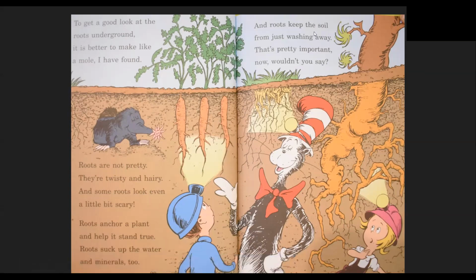Okay, guys, I want you to really pay attention to that last paragraph. It's going to be kind of funny later on. Here, I'm going to read it again. And roots keep the soil from just washing away. That's pretty important, now wouldn't you say?